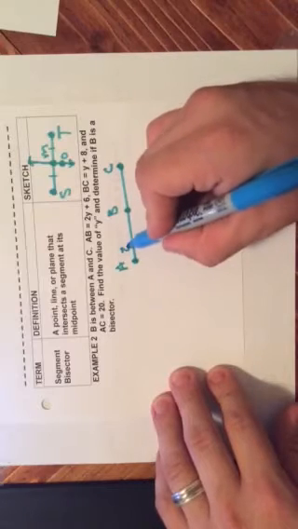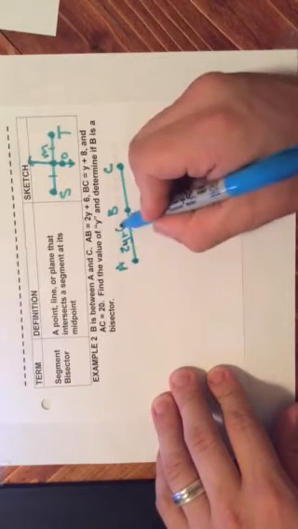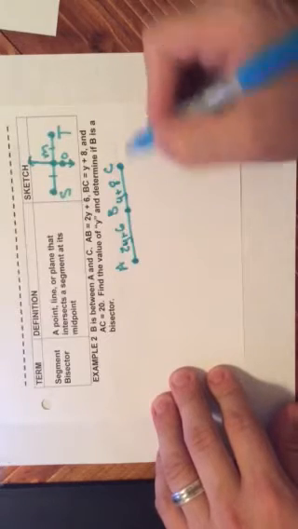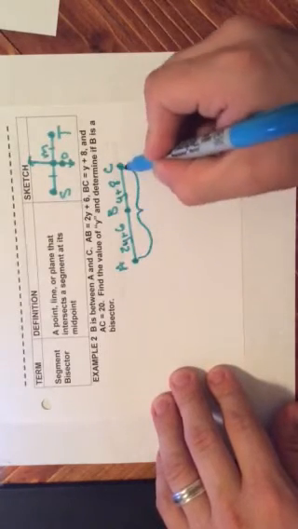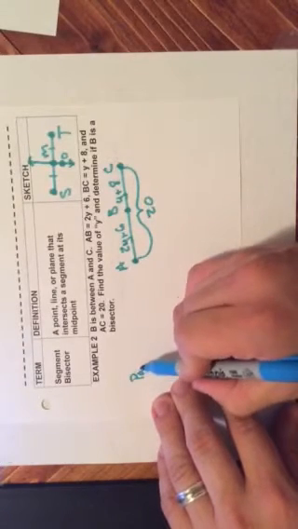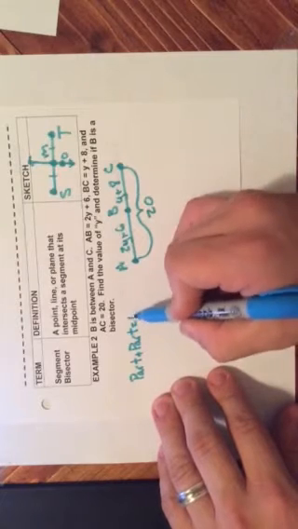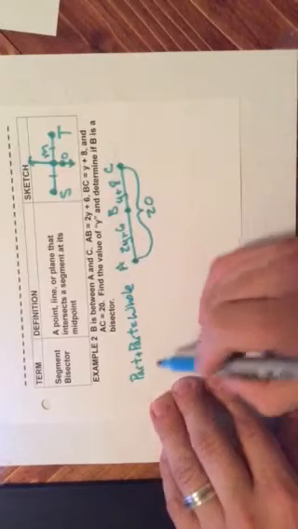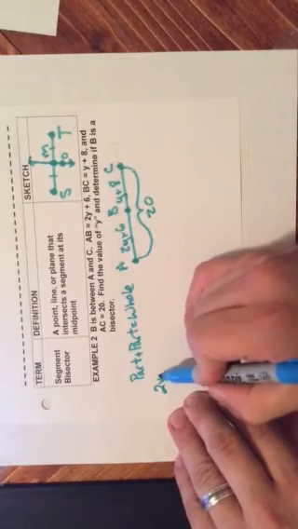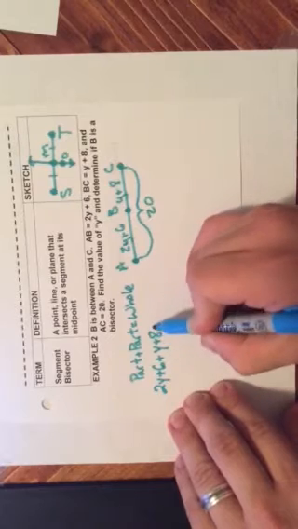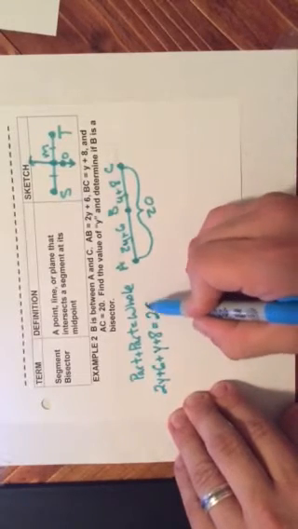I'm going to say that 2y plus 6 is AB, and y plus 8 is BC, and I know the entire piece is 20. Which brings me back to my rule that we learned earlier, that part plus part equals whole. Or in this case, 2y plus 6 plus y plus 8 equals 20.